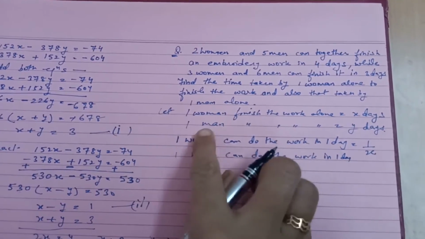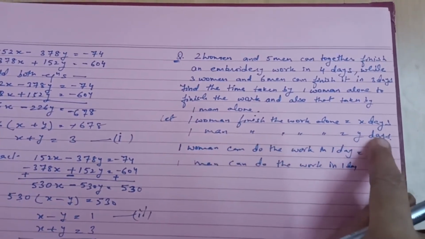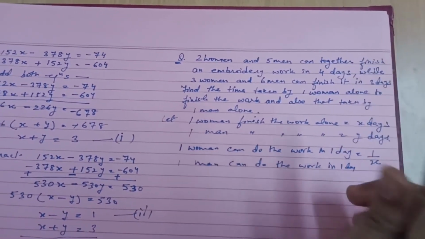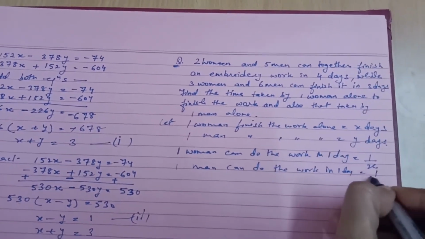Similarly, 1 man can do the work in 1 day 1 by Y. Suppose he can finish the work in 5 days, then how much work can he do in 1 day? 1 by 5. So here it will be 1 by Y.